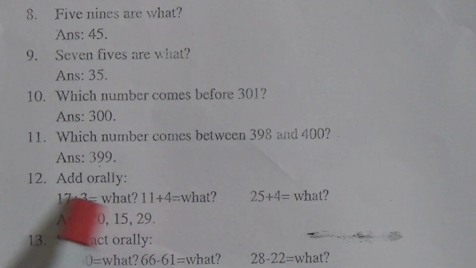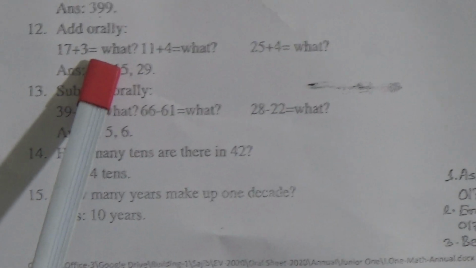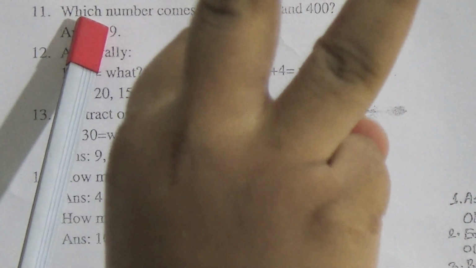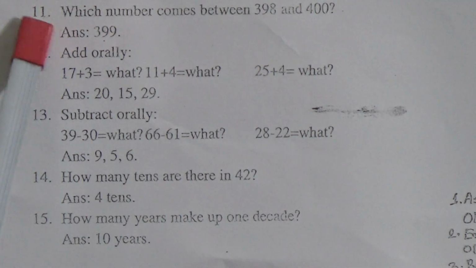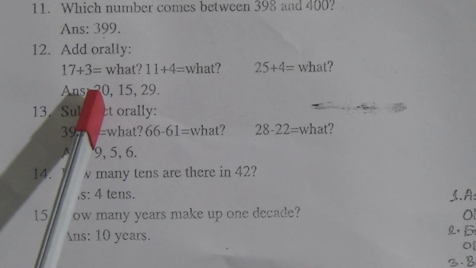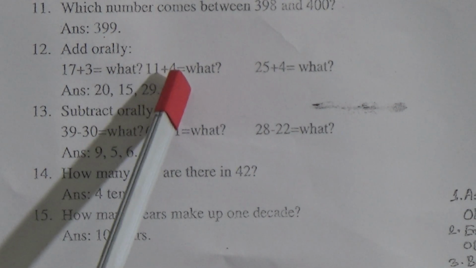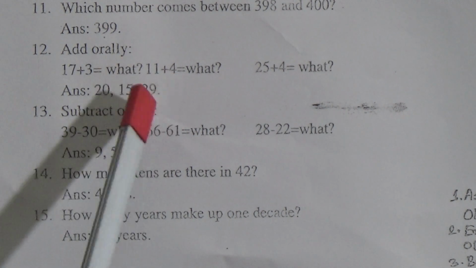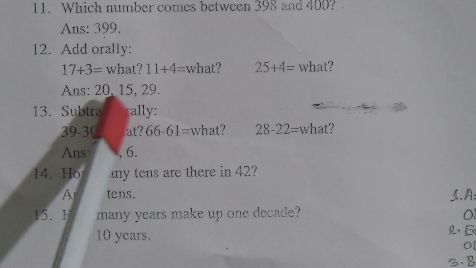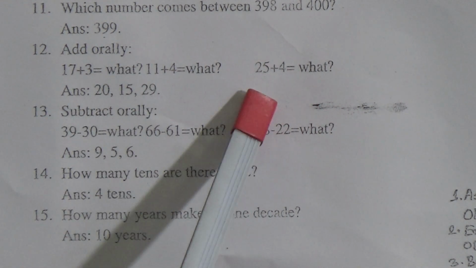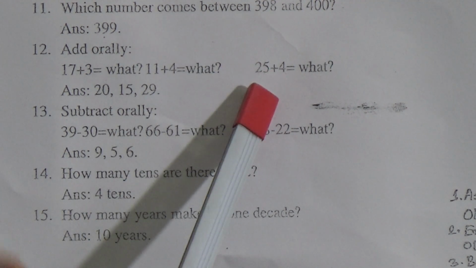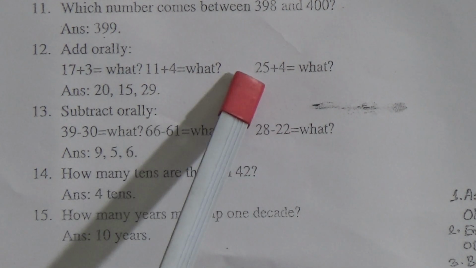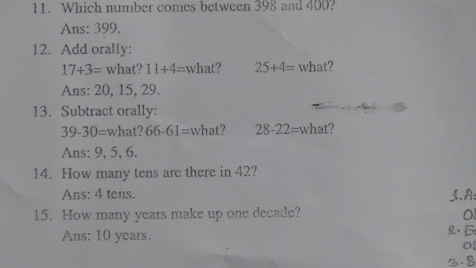Question 12, add orally, 17 plus 3. 17 plus 3 what? My dear students, 17 plus 3. There are 3 fingers, 17, 18, 19 and 20. So if I add 17 with 3, then we get 20. 11 with 4. Notice 11 with 4. That means 11, 12, 13, 14 and 15. So if I add 11 with 4, then we get 15. Next, 25 plus 4. Now we count from 26. 26, 27, 28 and 29. So if I add 25 with 4, then we get 29. I hope you have understood.